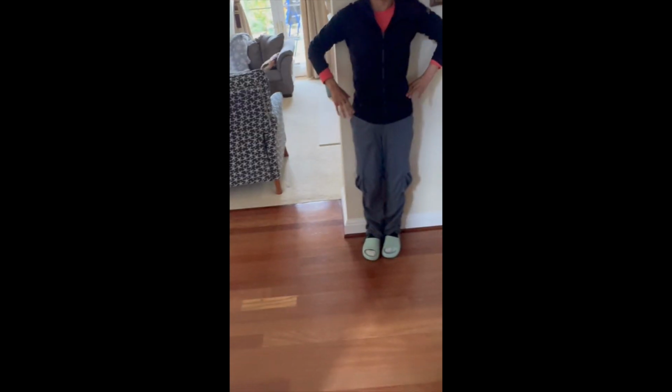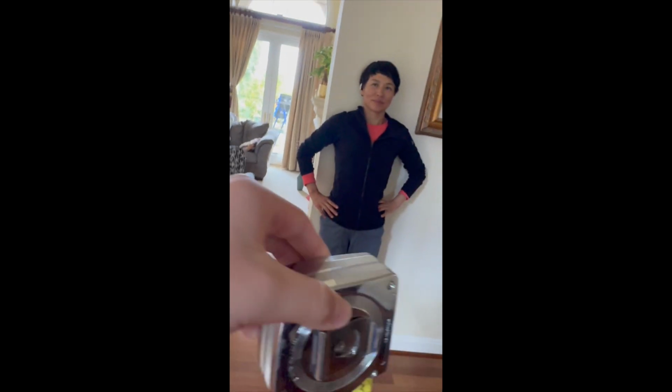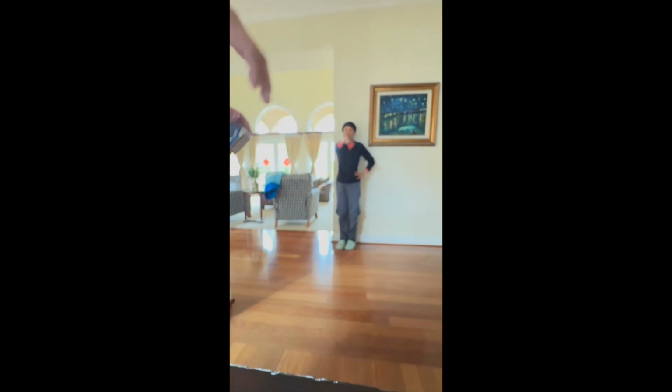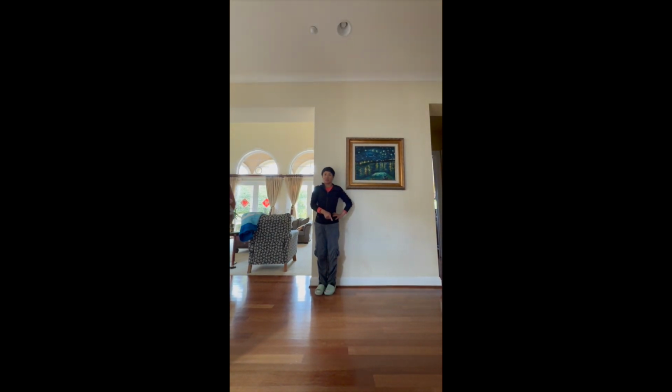So here I have my mom. She's against the wall, as you can see. So she's flat, and that means it'll get an accurate reading. And here I have my tape measure. So what we're gonna do is I'm gonna set my phone up here, and I'm going to measure her height. Is that fine? Yeah, that's fine.